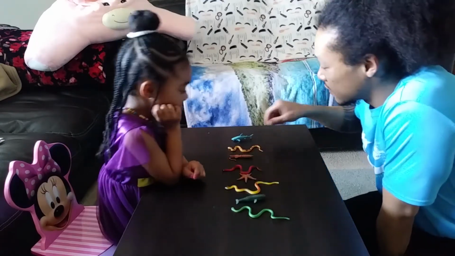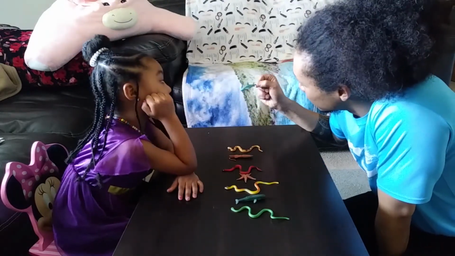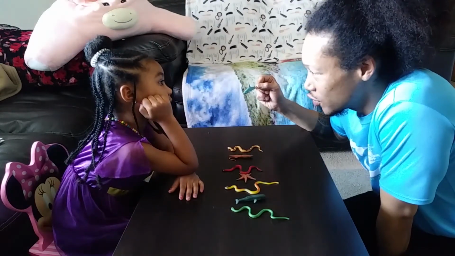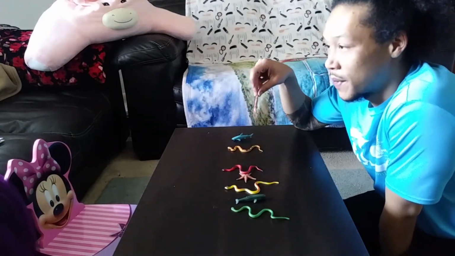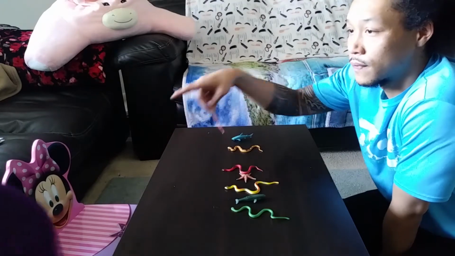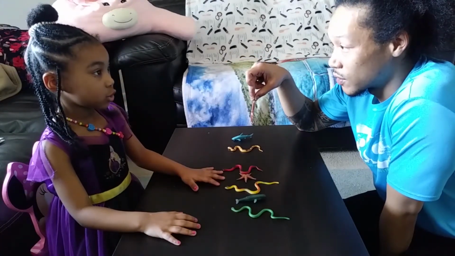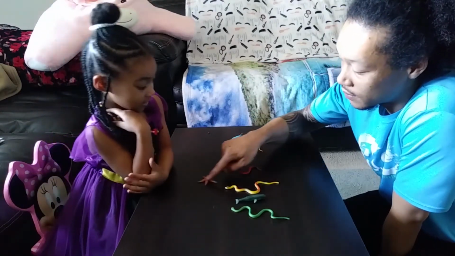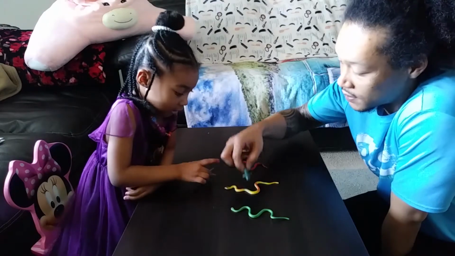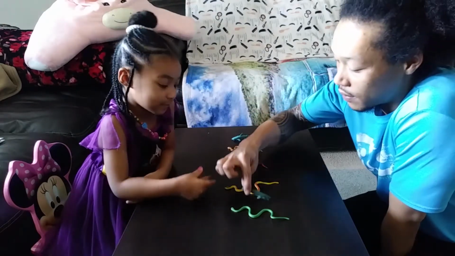Now let's talk about what type of water animal they are. That's like a whale. Shark. Shark! That's a shark. What type of animal is this? Do you remember what this is? A squid. Squid? Squid. You know what that is. Starfish. And this is what you said this one was. This is a whale. A whale. That's right. Very good.